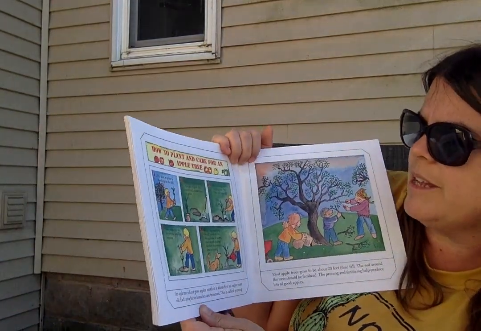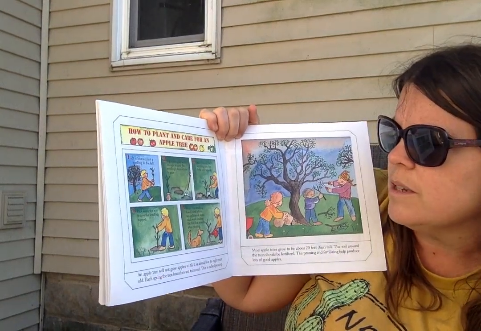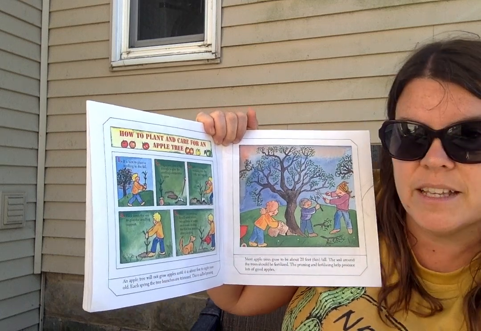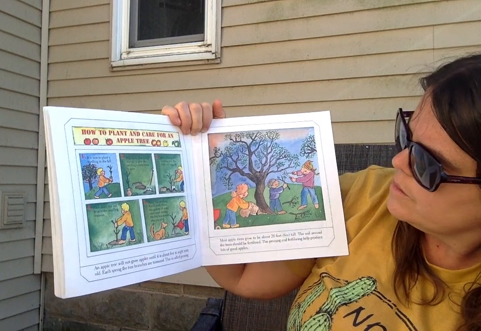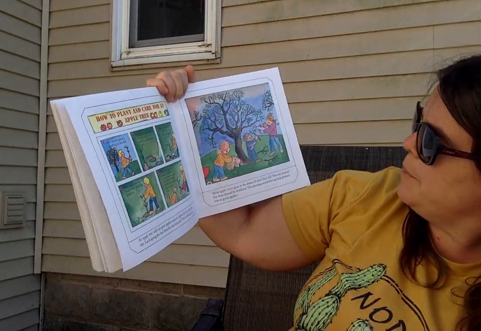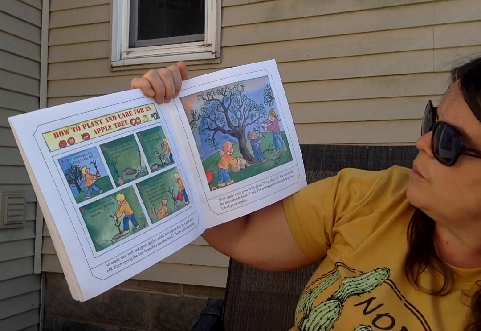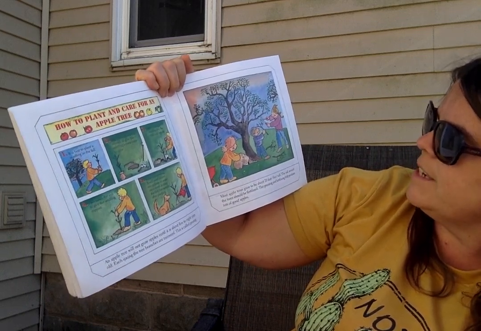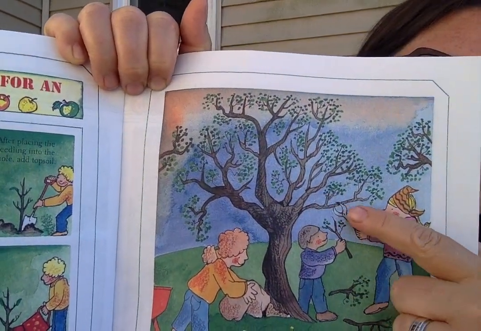An apple tree will not grow apples until it is about 5 to 8 years old. Each spring, the tree branches are trimmed, and this is called pruning. That's what they're doing here. Most apple trees grow to be about 20 feet tall. The soil around the trees should be fertilized. The pruning and fertilizing helps grow lots of good apples. See, these are the pruners they're using.